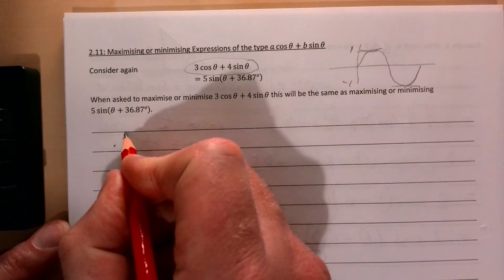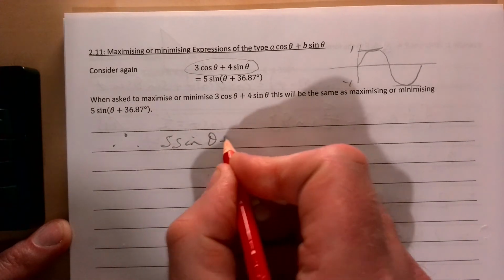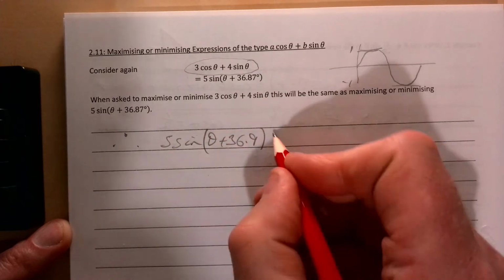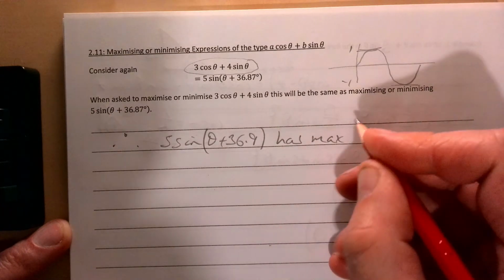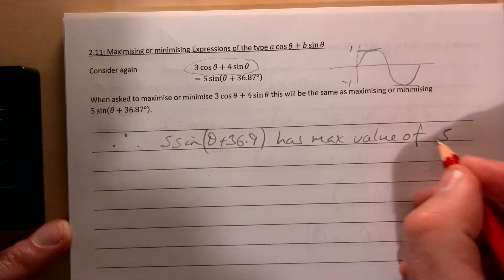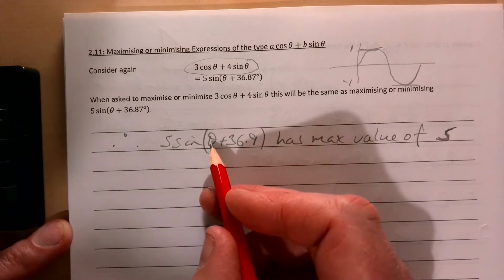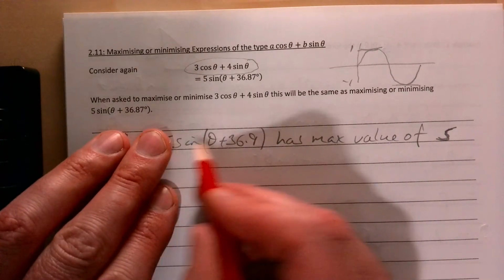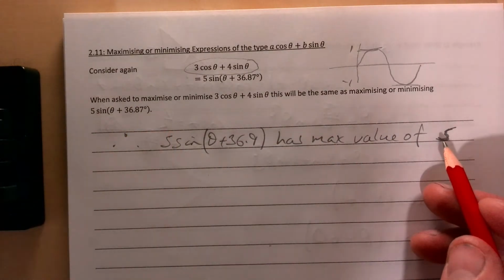Therefore 5 sin(theta plus 36.9), we'll shorten this, has a maximum value of 5. Why is that? Try sine of any number you want on your calculator. It doesn't matter what theta is when you add 36.9 to it, the biggest number we can get out of the sine bit is 1. Times that by 5, and the biggest value we can get is 5.